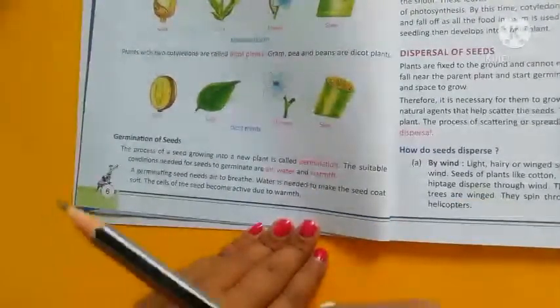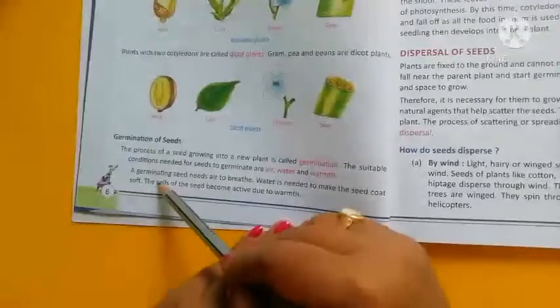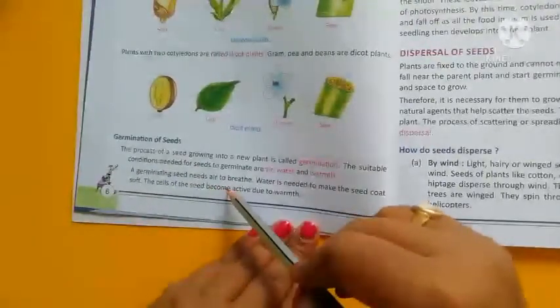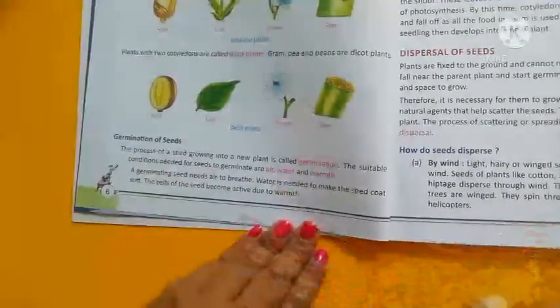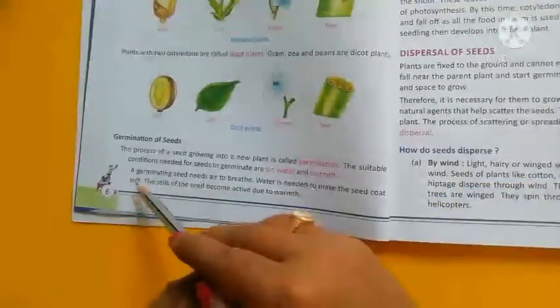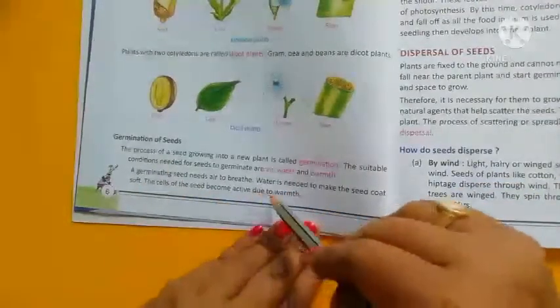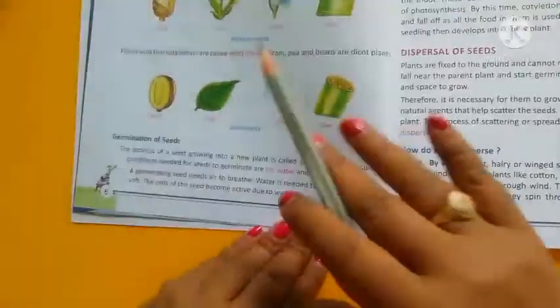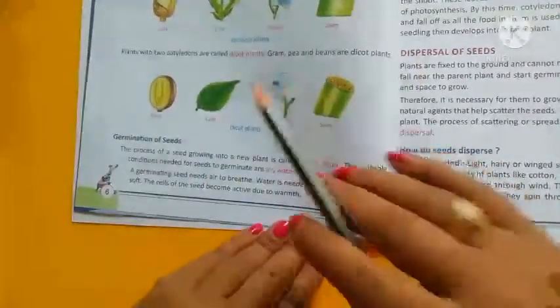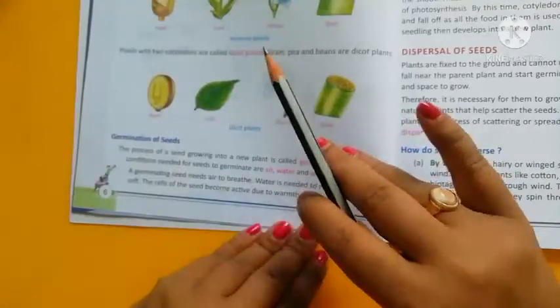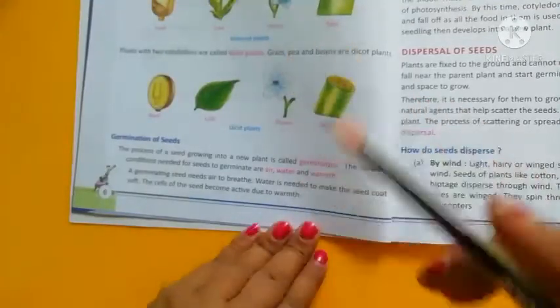A germinating seed needs air to breathe. Water is needed to make the seed coat soft. The cells of the seed become active due to warmth. These conditions, air, water and warmth, are needed for proper germination.